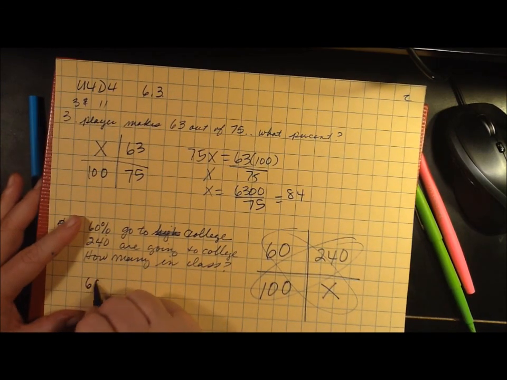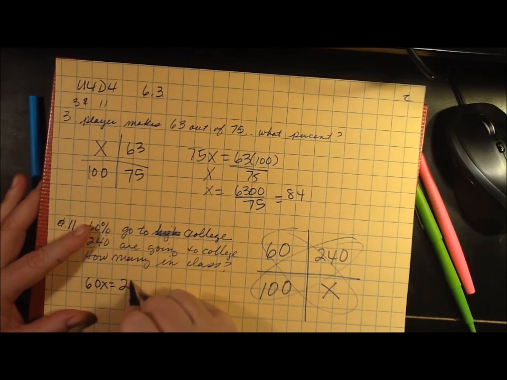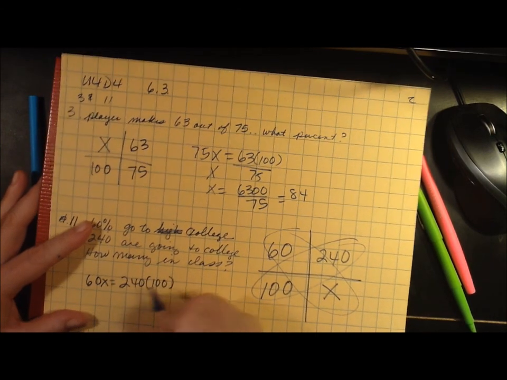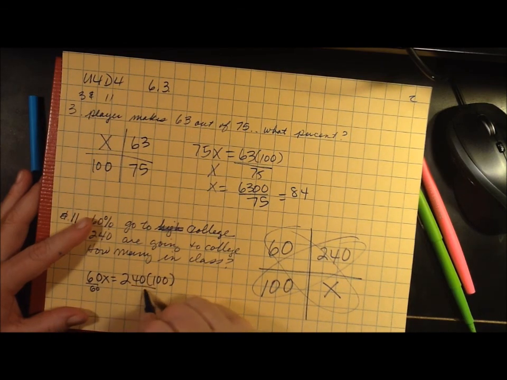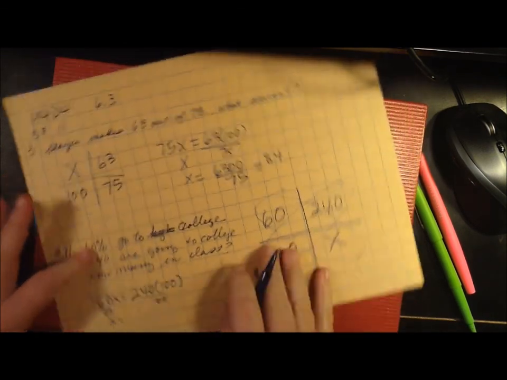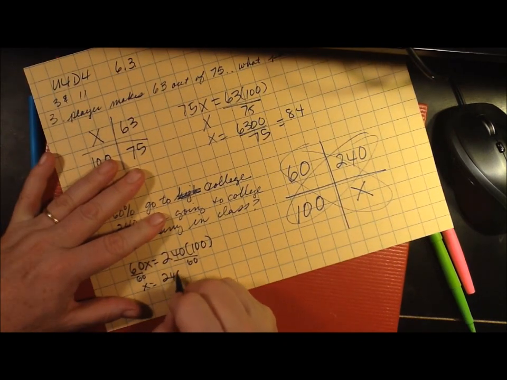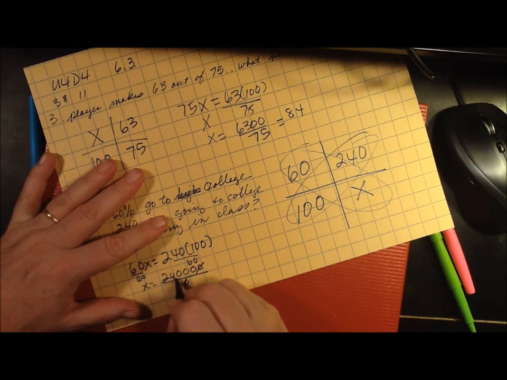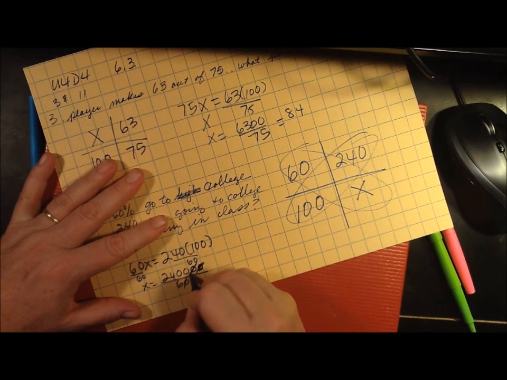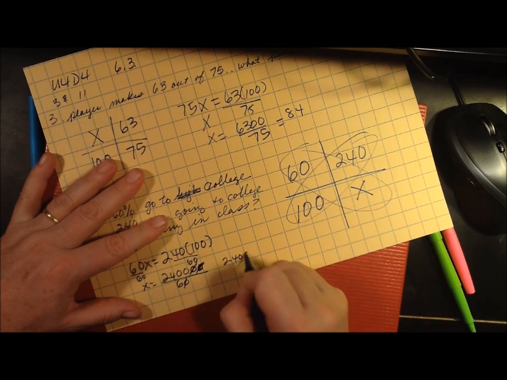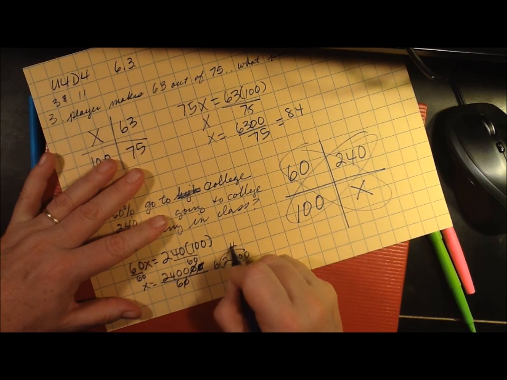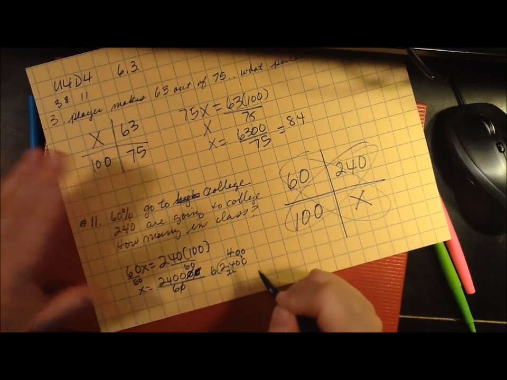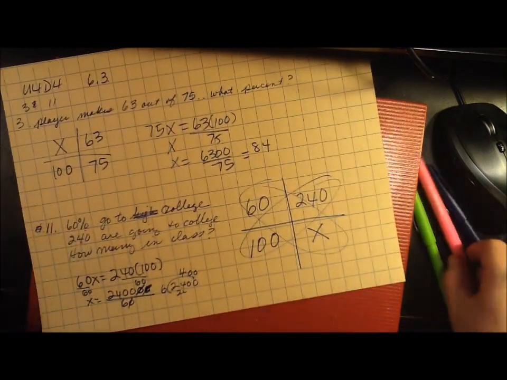Here I have 60x equals 240 times 100. Divide both sides by 60. X equals, 24. I think I have too much going on here. Yeah, I had an extra 0. Whew, that was close. So 2400 divided by 6 is 400. So there's 400 students in the class altogether.